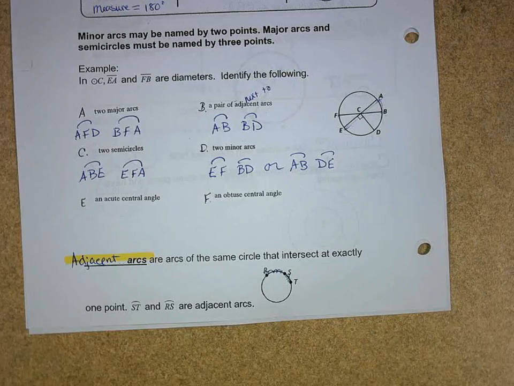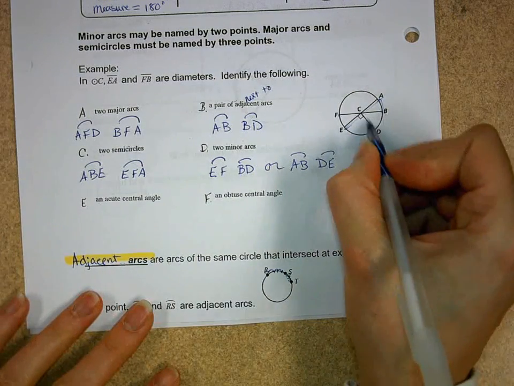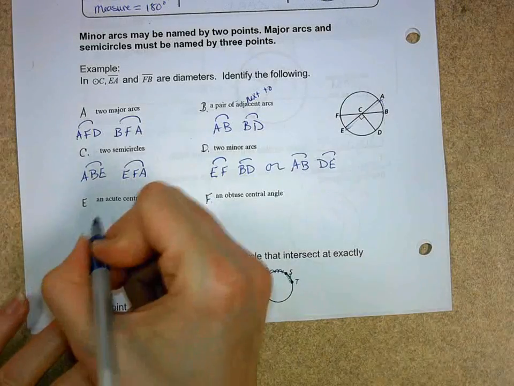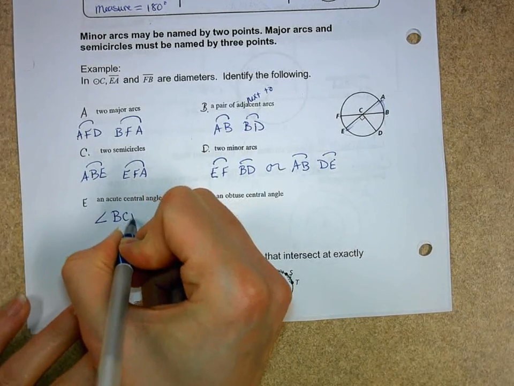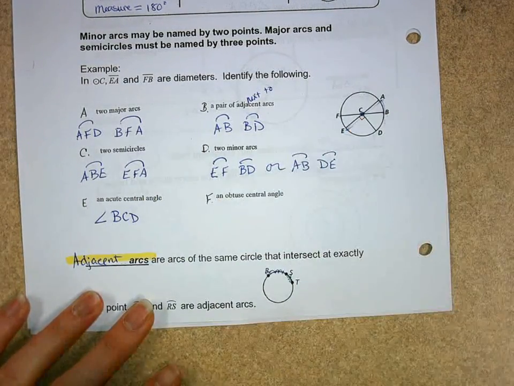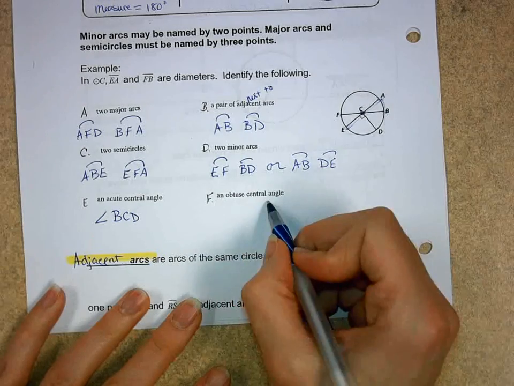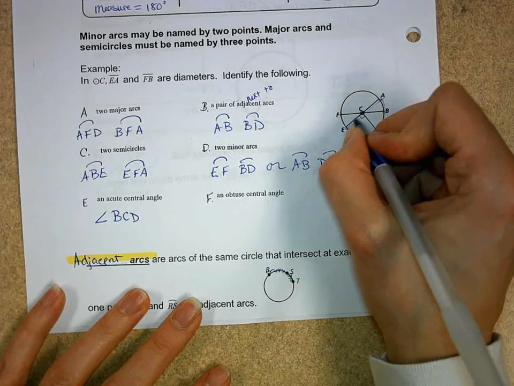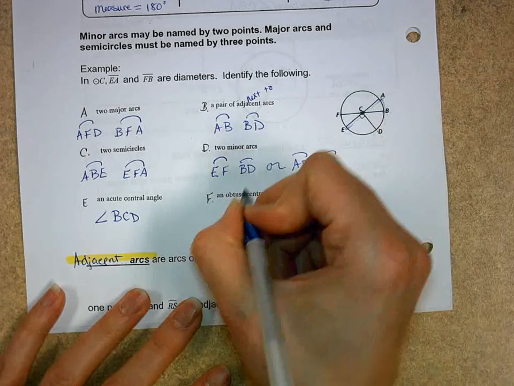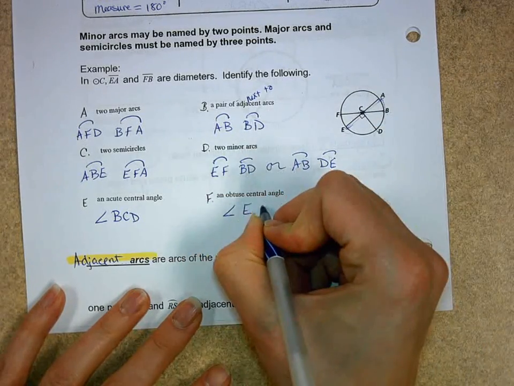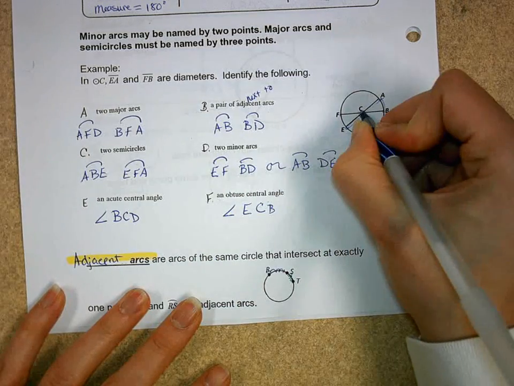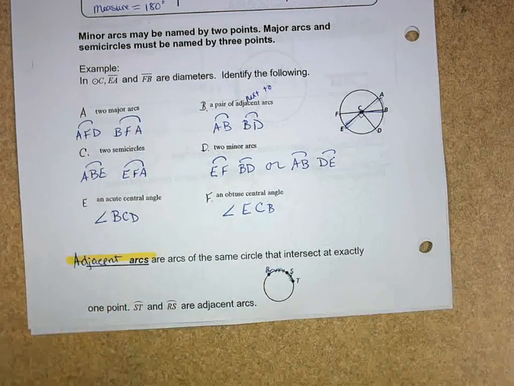Now it says name an acute central angle. So a central angle is formed by two radii and it has to be less than 90 degrees. I'm going to do angle BCD. A central angle has to have a vertex on the center of the circle. Otherwise, that's not a central angle. An obtuse central angle, I'm going to use the one that's larger than 90. So I'm going to use angle ECB, this one right here. Obtuse central angle.